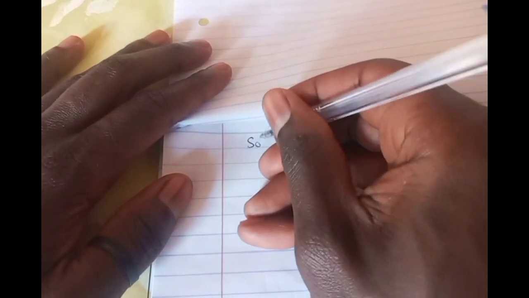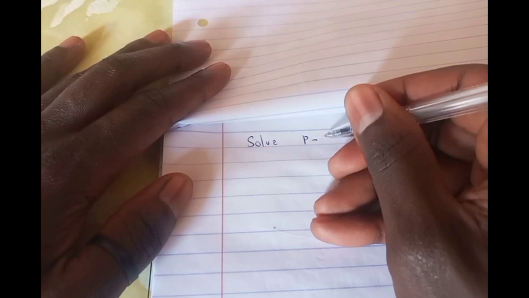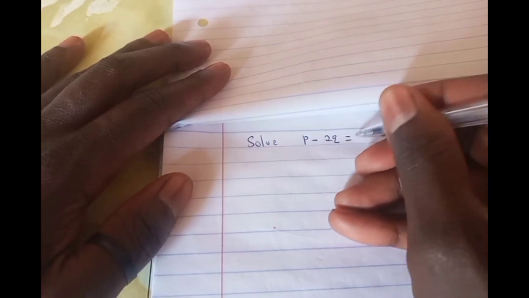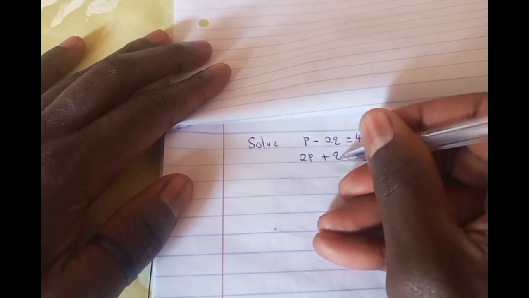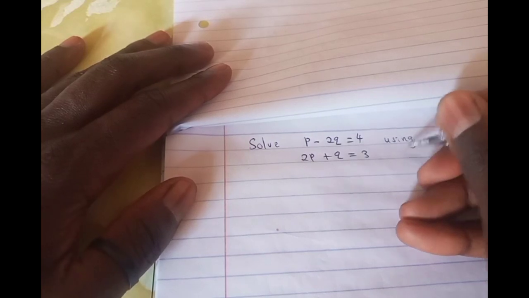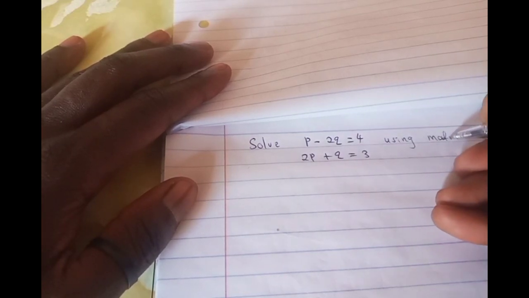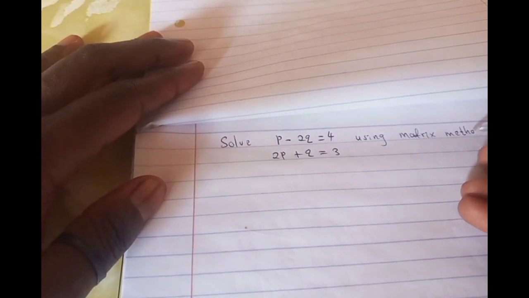Solve P minus 2Q is equal to 4, 2P plus Q is equal to 3, using matrix method.